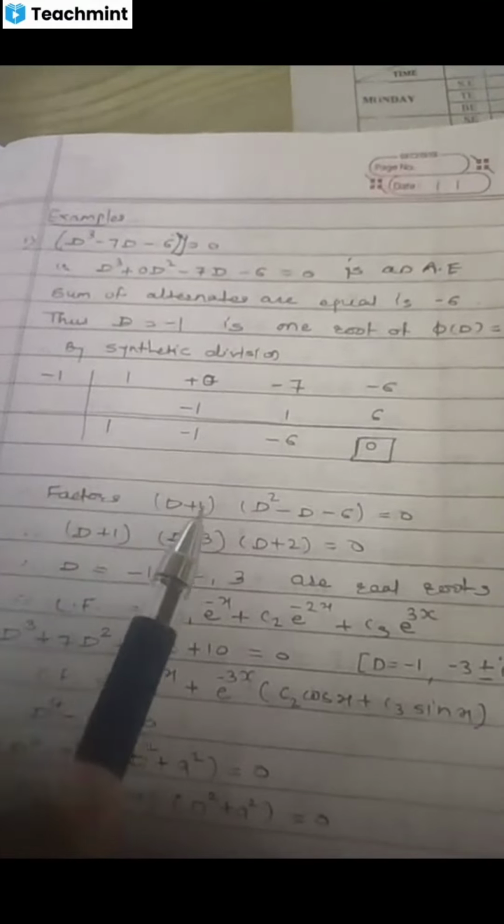And one of the roots of this polynomial is minus 1. So you reduce the degree by 1. So how to write it? Minus 1 is a factor, so write d plus 1.